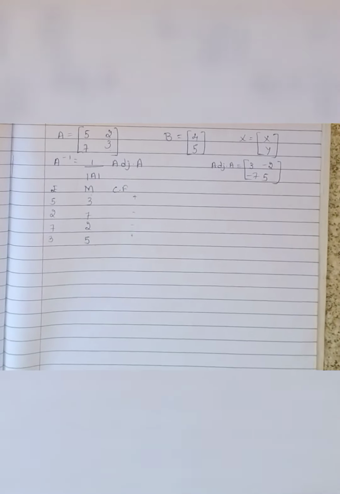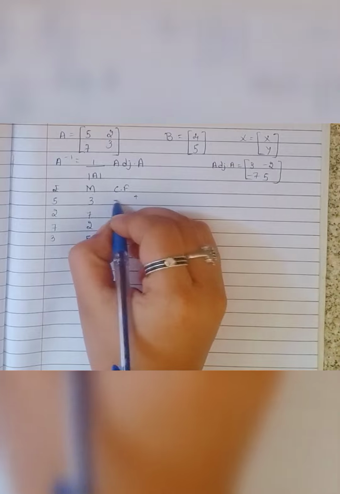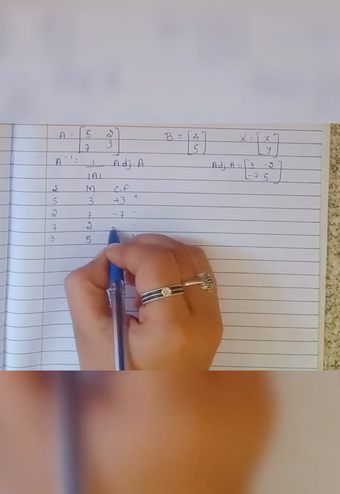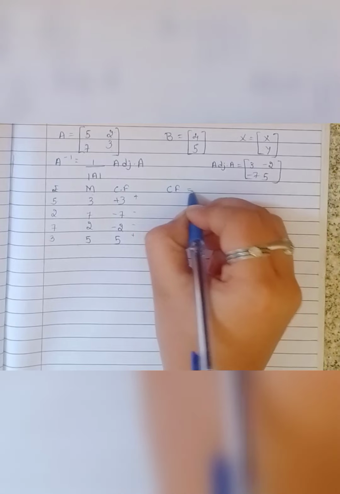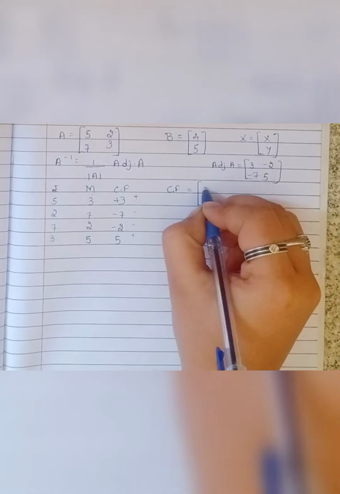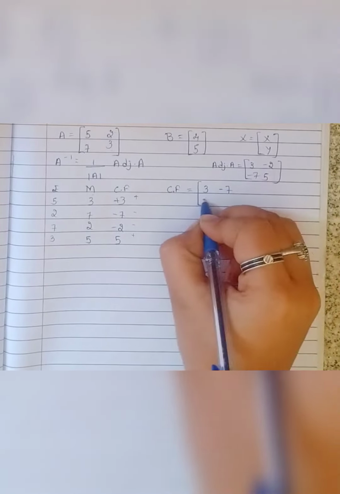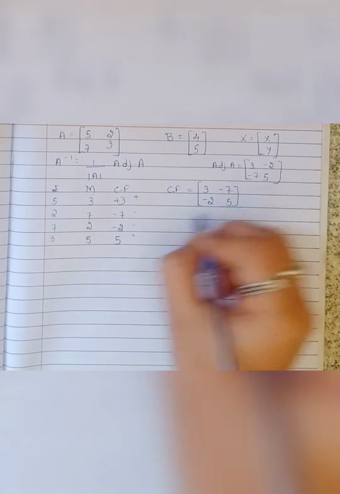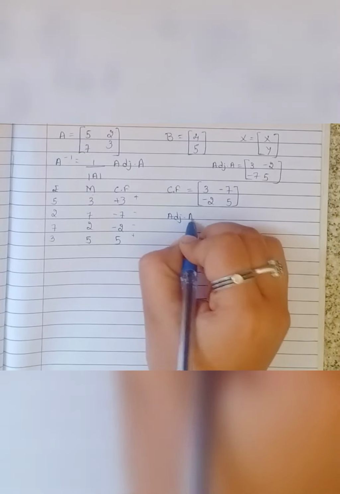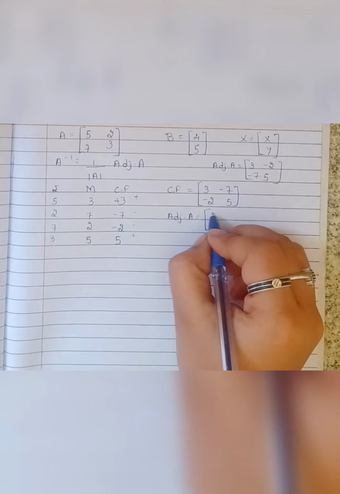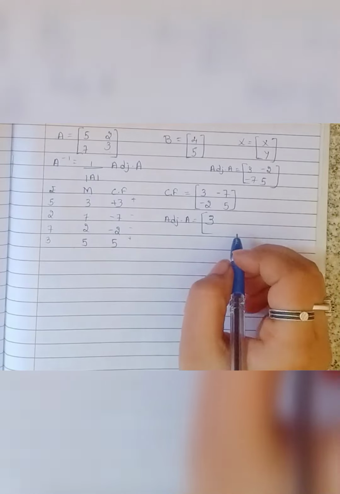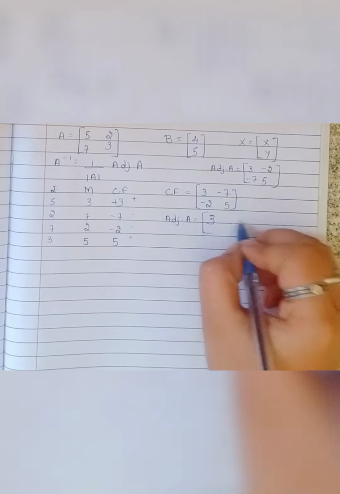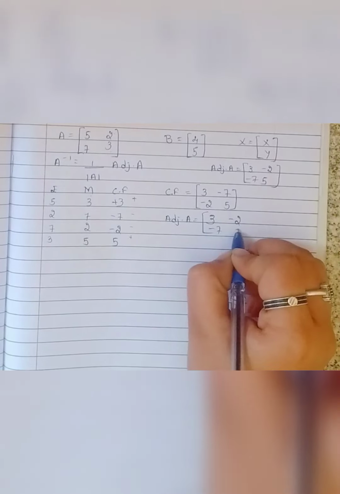Okay, with the signs we are going to write the cofactor matrix. Hope it is visible. Plus 3, minus 7, minus 2 and 5. The cofactor matrix is 3, minus 7, minus 2 and 5. Now the adjoint of A is the transpose of the cofactor, which is 3, minus 2, minus 7, 5.